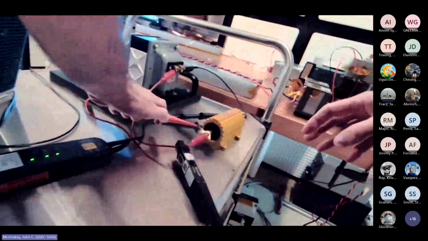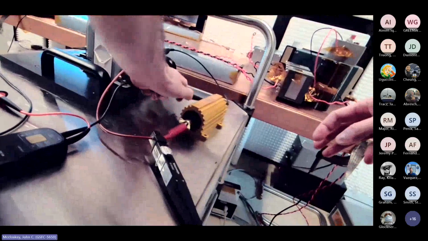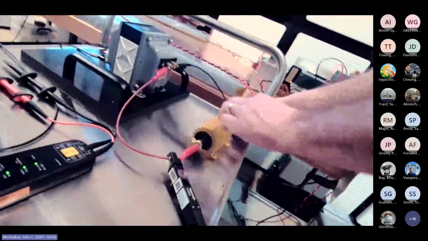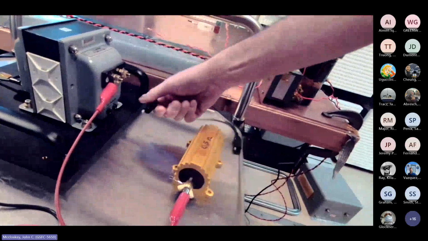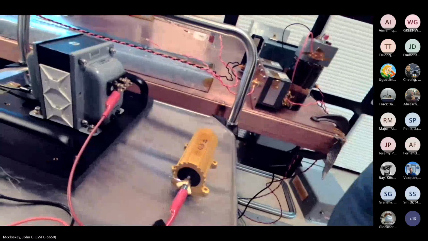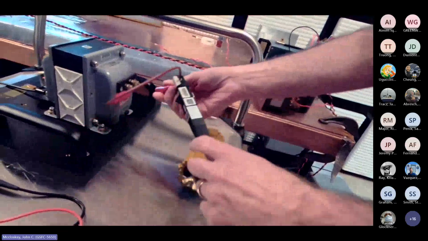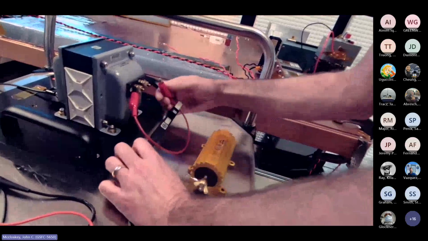So the next thing I'm going to do is disconnect our voltage probes. We're only going to look at current in this next step. I don't need the voltage probe, but I'll need it for the step after this. So I'm going to just disconnect the negative lead, and I'm just going to put our positive lead across the transformer.